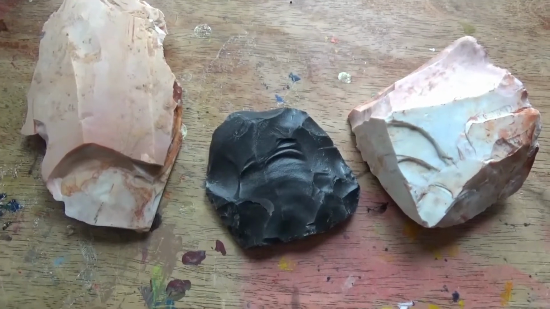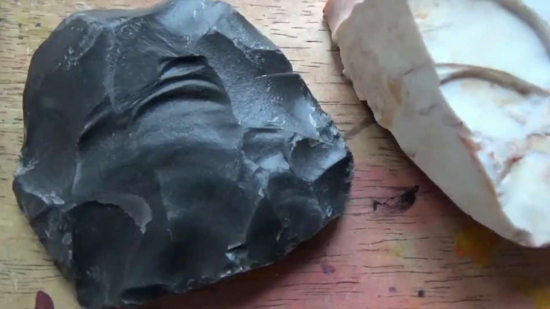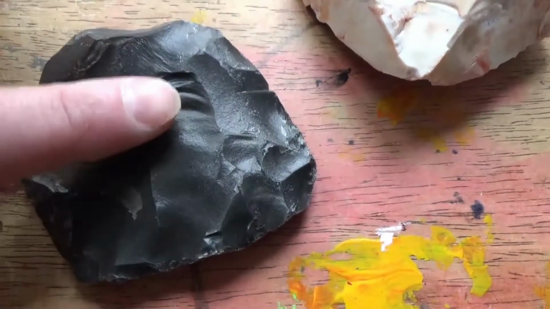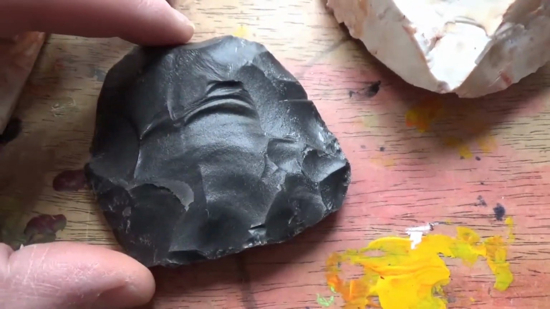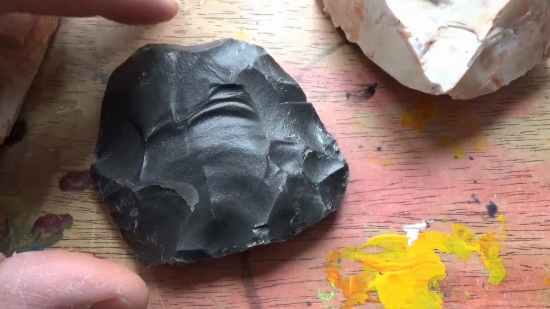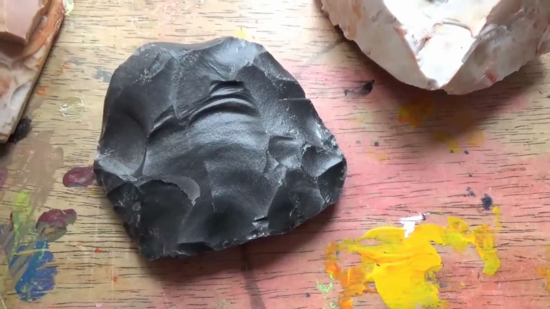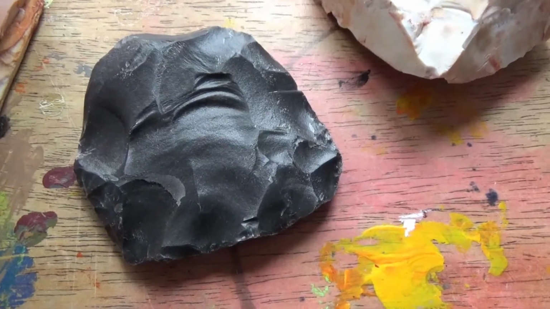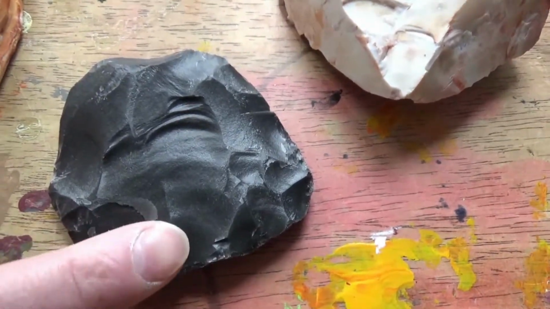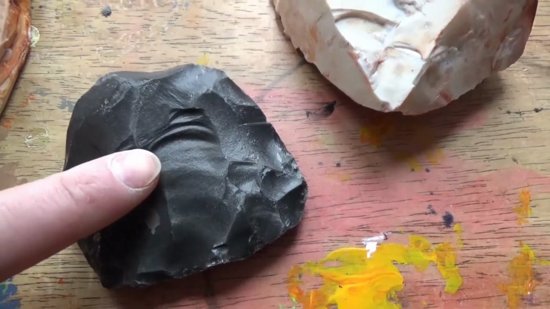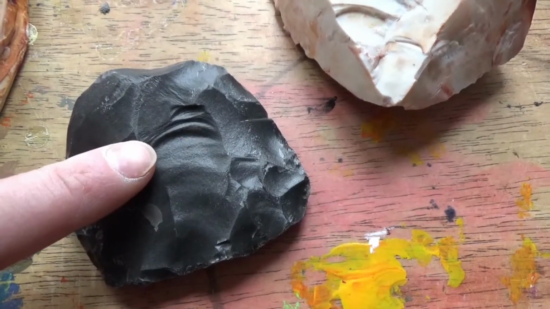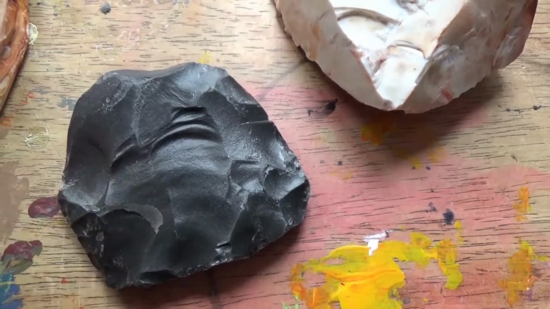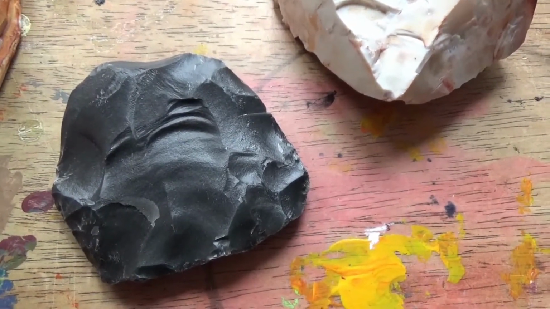So a step fracture, which is what we have here, and you can see where it gets its name because it actually looks like steps, and that is typically caused by a strike that just doesn't have enough force or momentum behind it. So what happens is the flake starts to travel, it starts to lose force, lose kinetic energy, but not so much that it just abruptly stops, which is what a hinge is.